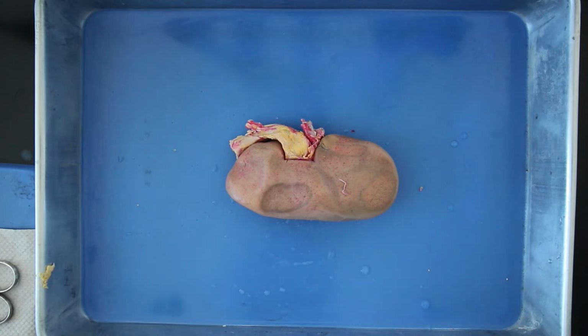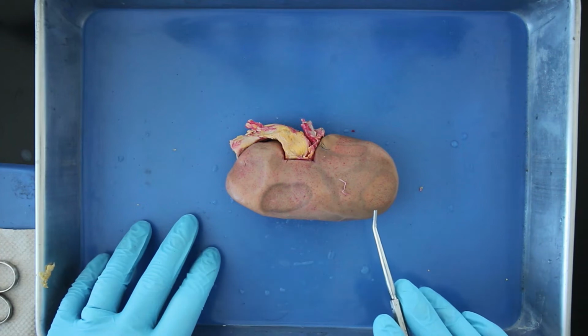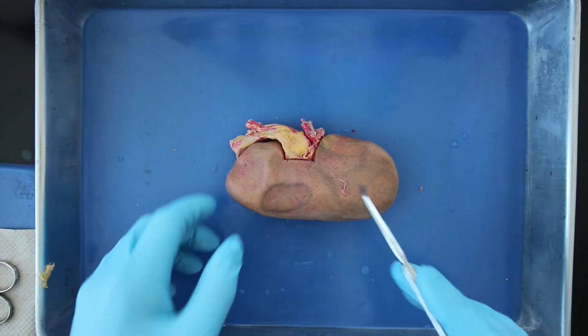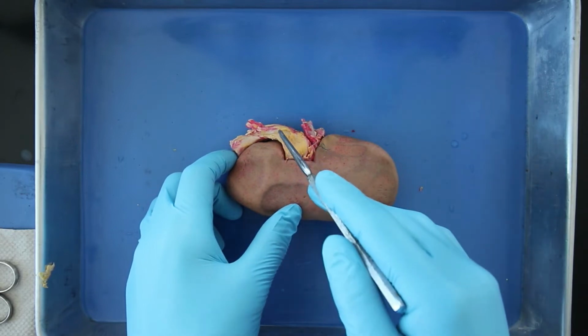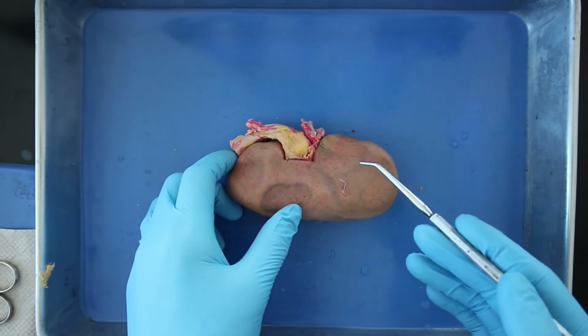Hello, in this dissection we'll be dissecting a pig kidney. So before we make our incision there are a few things to notice on the outside. As you can see there is an indentation here where the artery, vein, and ureter are located. This indentation is called the hilum.